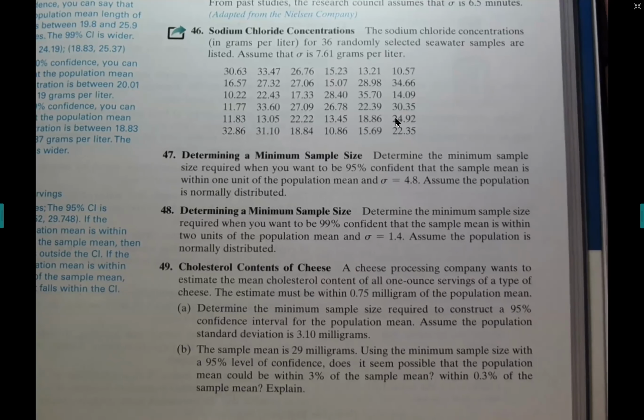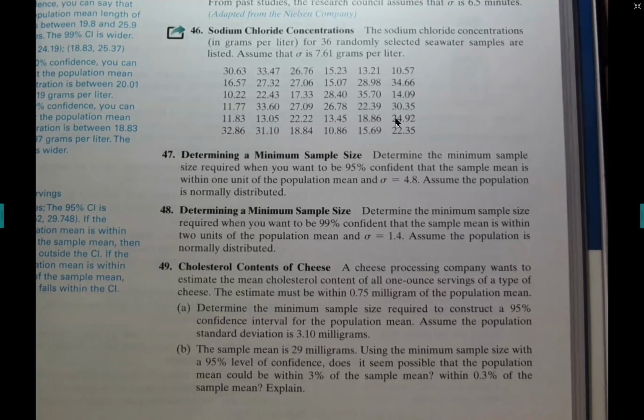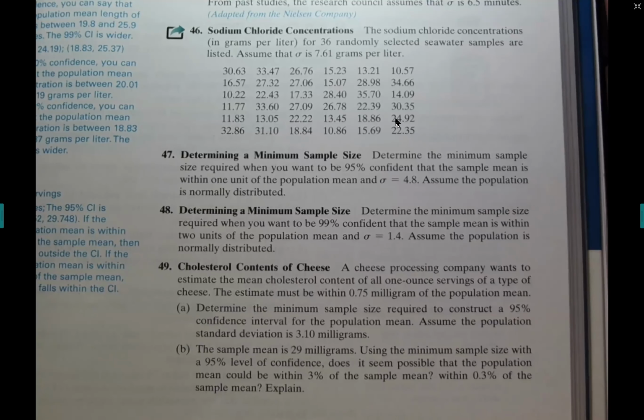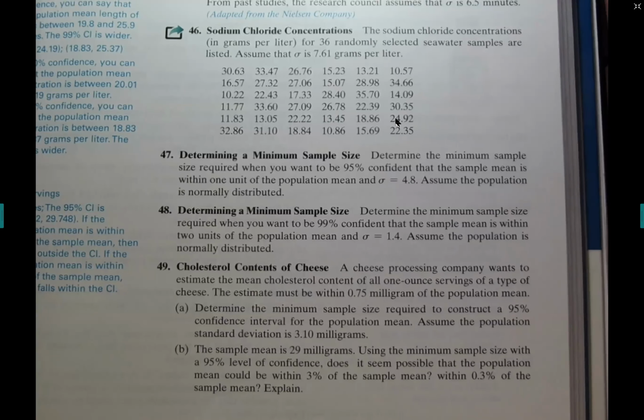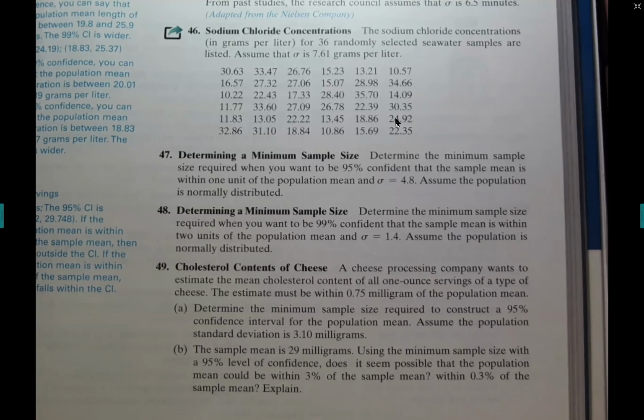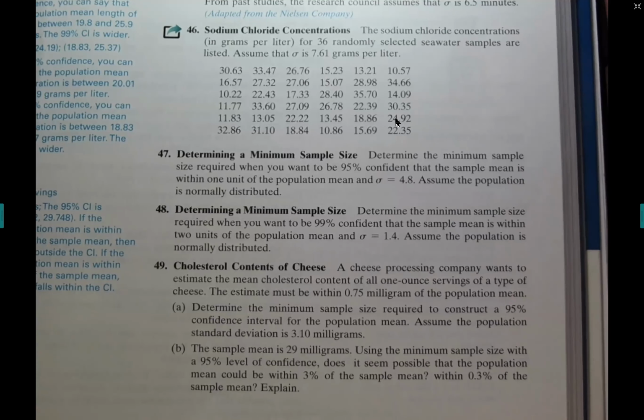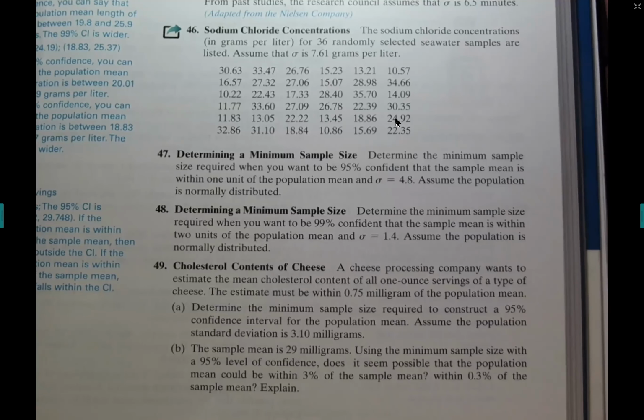For example, if I'm meeting with one of you tomorrow, and I ask you to be available within 10 minutes of the appointment time, let's say the appointment is at 1 o'clock, it means you can be as early as 10 minutes or as late as 10 minutes. That is the margin of error.